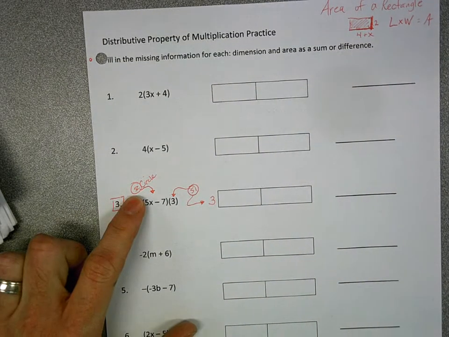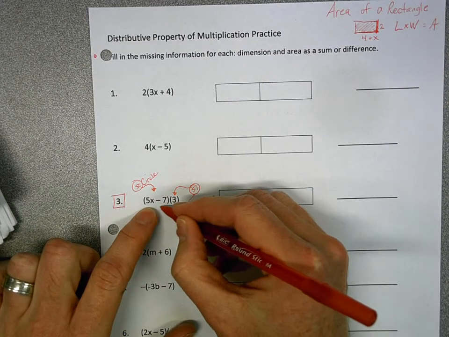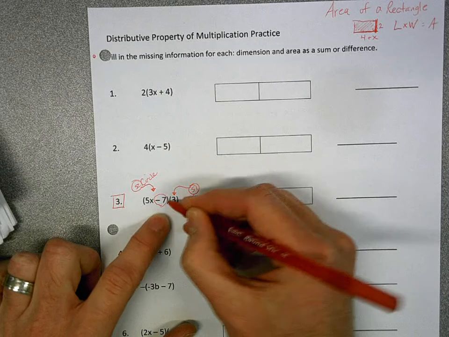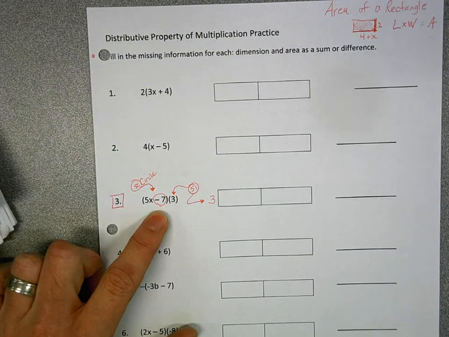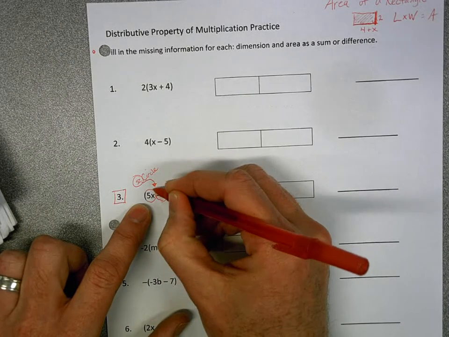So let's start with the easier one, the 7, and we're going to circle it with the negative sign in front of it, like we've always done. There's our integer that has a value of a -7, subtraction of 7. And then the other part of course, that we're going to circle is the 5x.